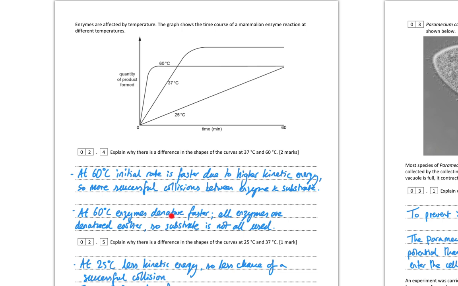And at 60 degrees C, the enzymes denature faster. All enzymes are denatured earlier, so substrate is not all used up. They must have denatured before it's complete because that one's gone higher. People think that enzymes denature at a temperature. They'll be denaturing at 25 degrees C, it's just not likely. At 37 degrees C, it's more likely that they will denature. At 60 degrees C, it is highly likely that they will denature quickly, and therefore you do get a fast initial rate of reaction, but it's going to tail off.